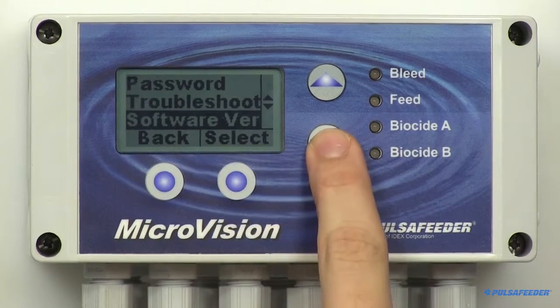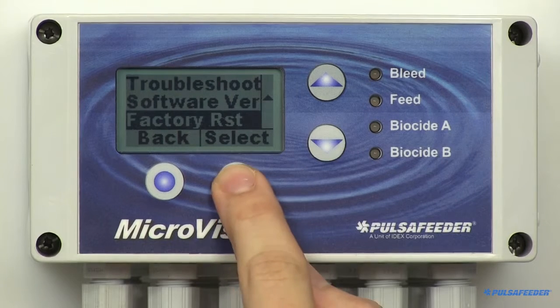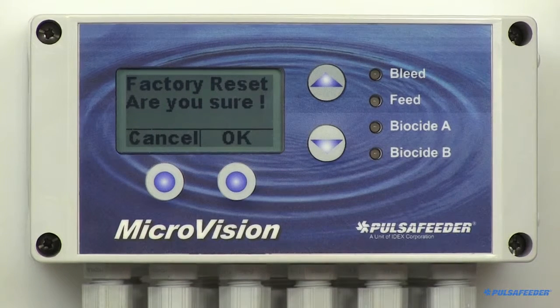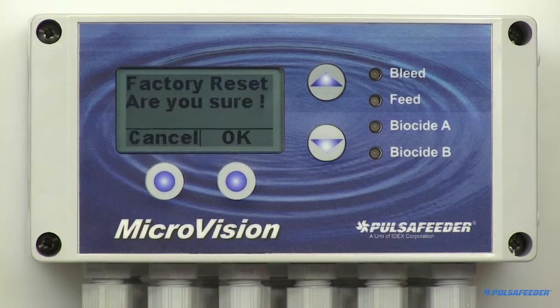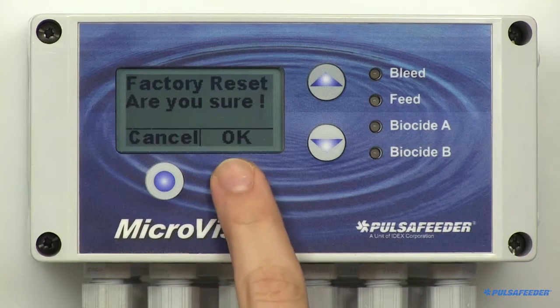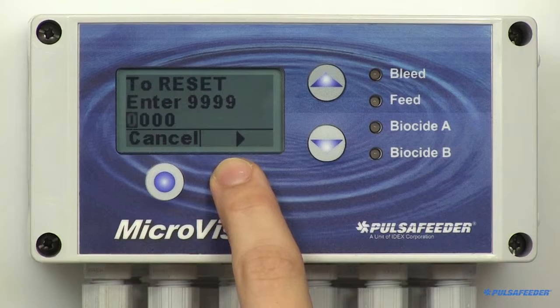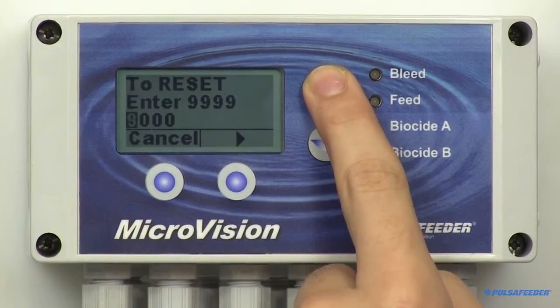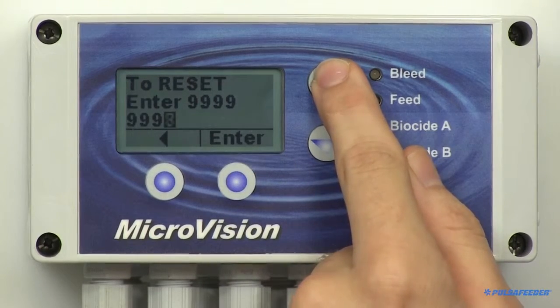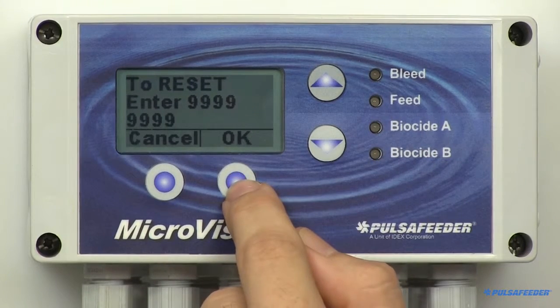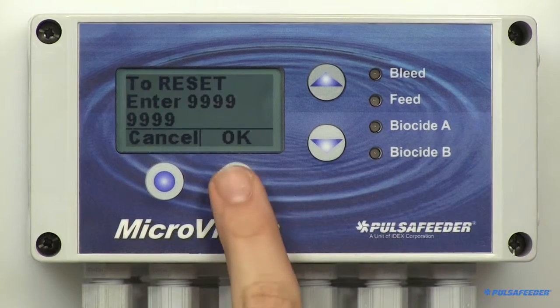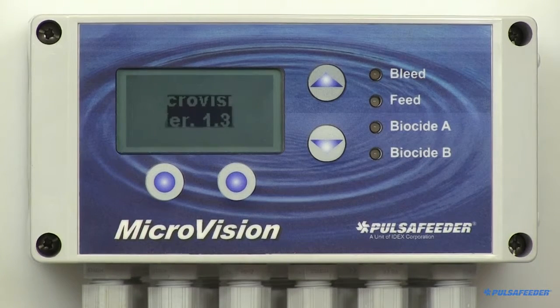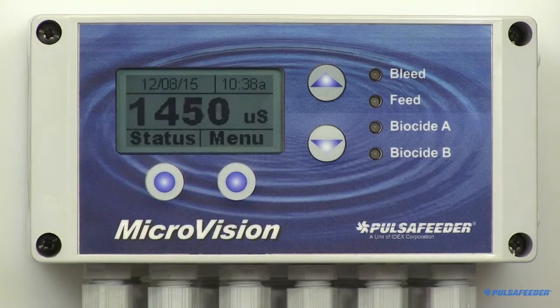The controller can be reset to the factory default values at any time. This can be done through the Factory Reset screen. Of course, be absolutely certain that this is your desire before performing a reset. The unit will prompt you for a decision whether to proceed or not. If yes, press OK, then enter 9999 using the buttons, then press enter and then OK. There is no way to retrieve previous parameters. The unit is now set to factory default values.